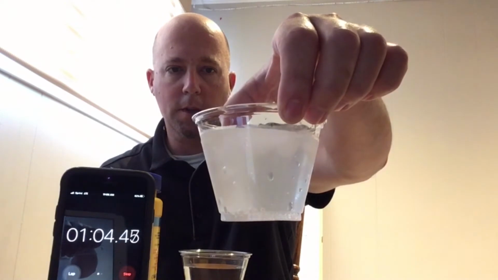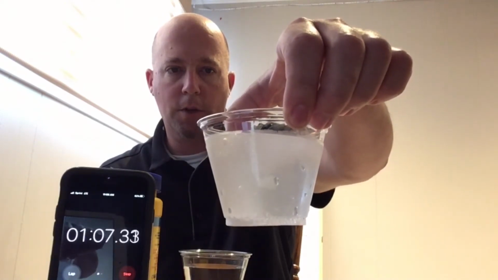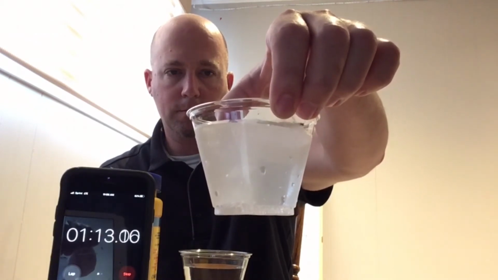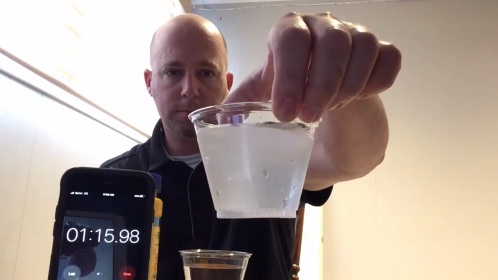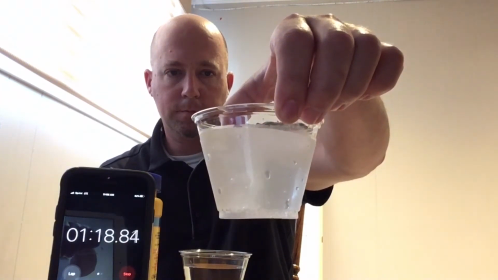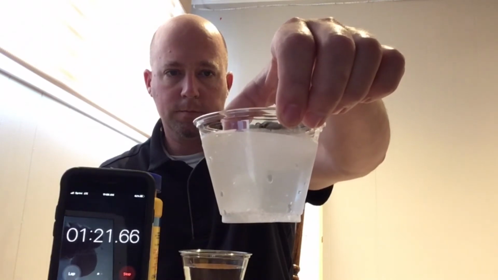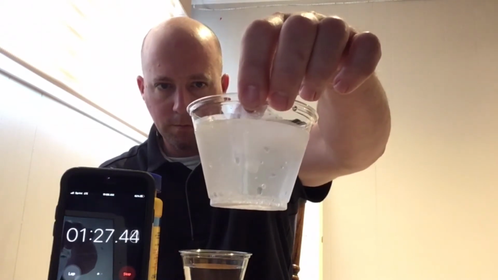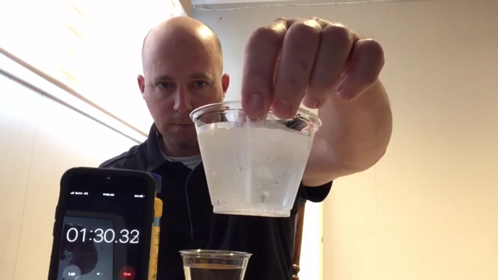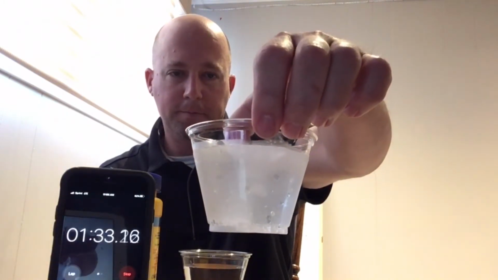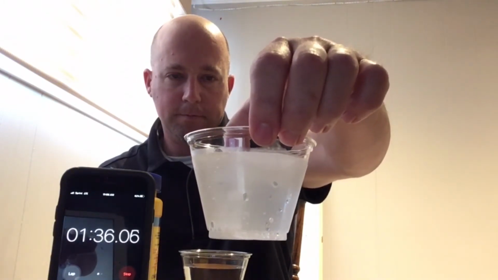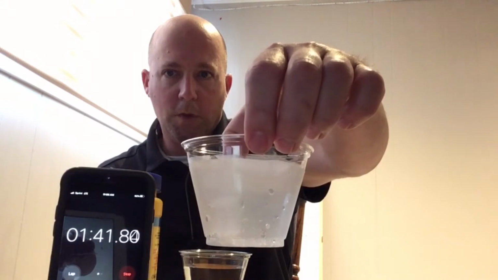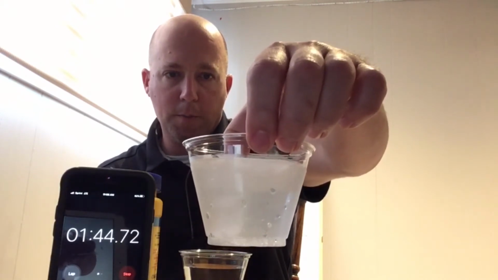Once it breaks up, you can see how much faster it'll go, but it still hasn't broke up yet. Still going. You can see how the tablet's actually bouncing around in there because of the bubbles that's moving it.